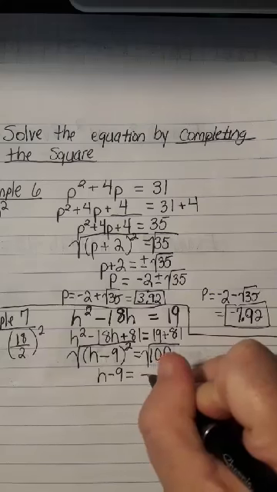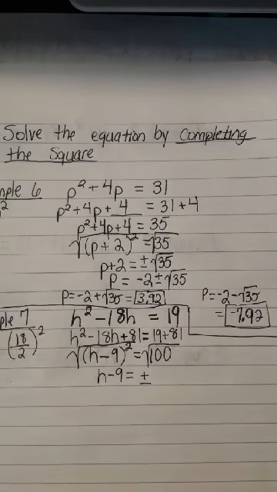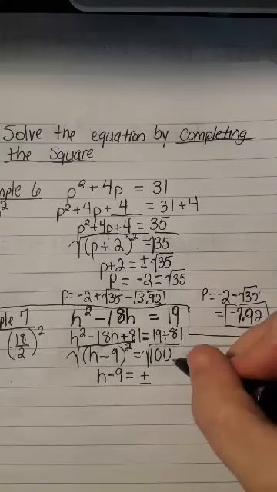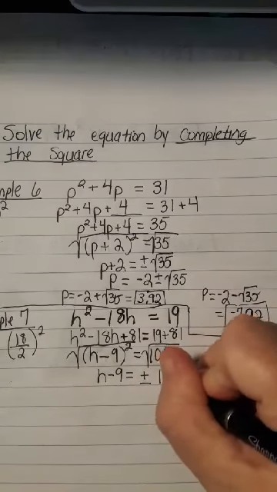On the right side, remember, when you're solving an equation with a square root, always use plus or minus. You get 2 answers. The square root of 100 is a positive or a negative 10. So you put plus or minus 10.